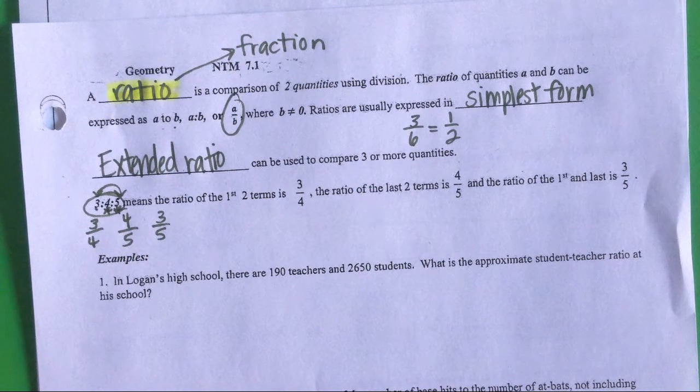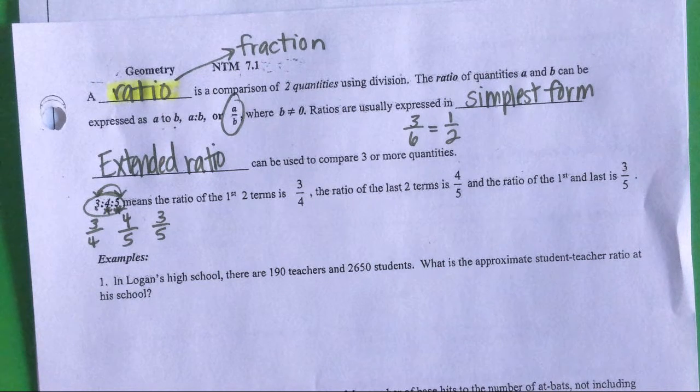The first problem says, I'll get someone else to read, I'm tired of reading. Riley, don't you like to read? You seem like you like to read. Elena, do you like to read? Who likes to read? Ayana, you must like to read. Can you read number 1?